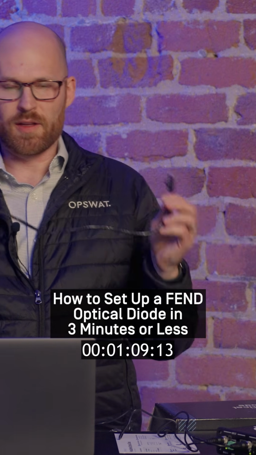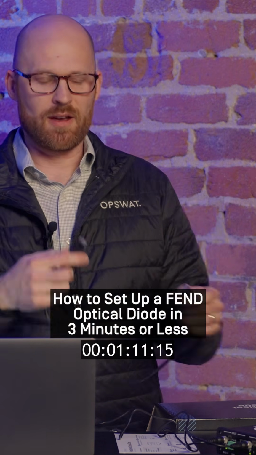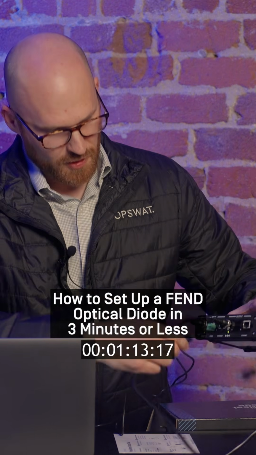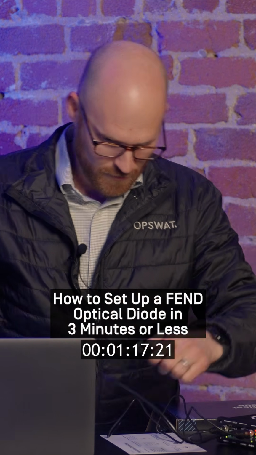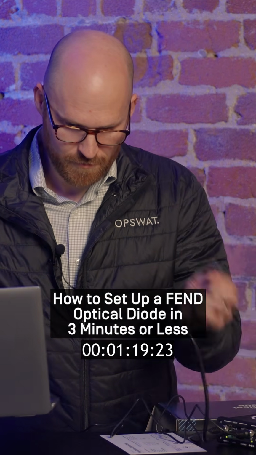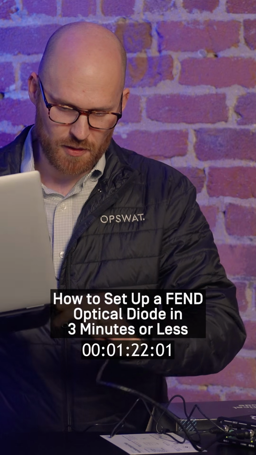Then you're going to plug in the Ethernet cable to the input side of the diode. That's where the configuration takes place. And into your computer.